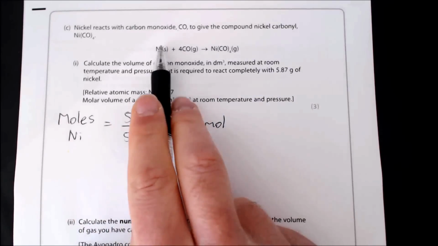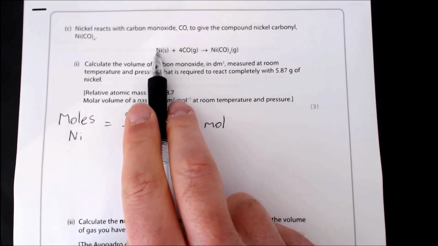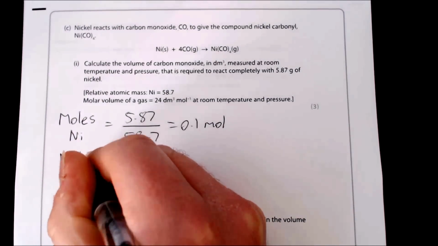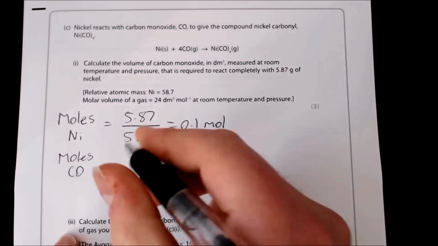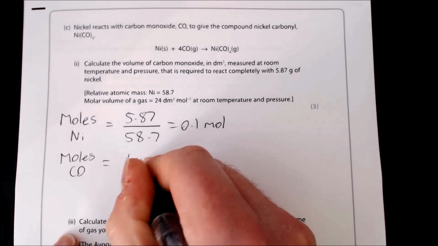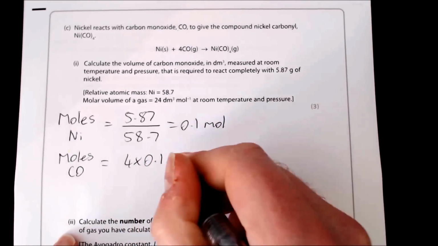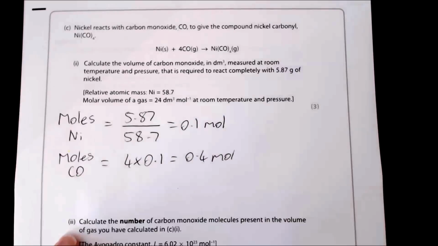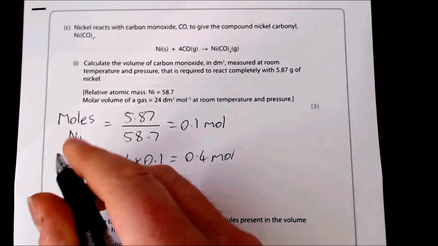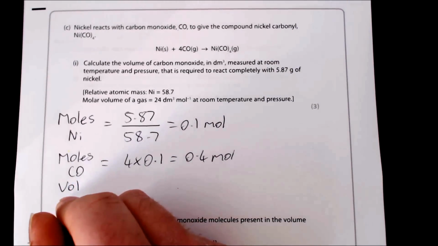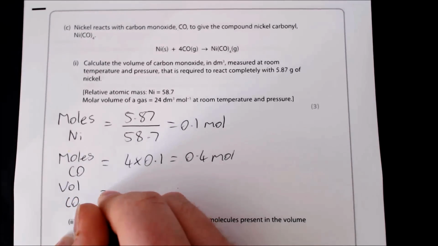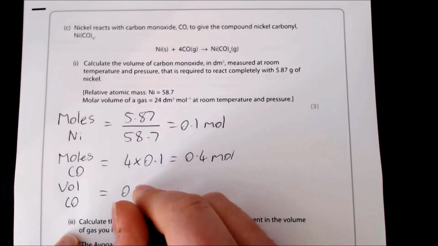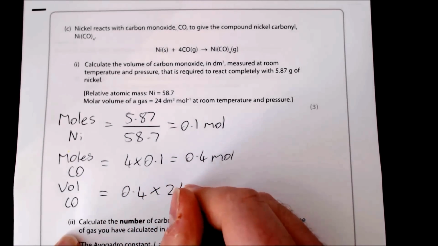And then from that, we can now work out the number of moles of carbon monoxide. It's a 1:4 ratio. So let's make it really clear. Moles of carbon monoxide is just 4 times this number of moles here. We don't really need a calculator for that. So that's going to be 0.4 moles. That's the number of moles of carbon monoxide. And then finally, we can work out the volume of carbon monoxide, because we just take the number of moles times by this molar volume of gas, which is 24. So it's going to be 0.4 times by 24.